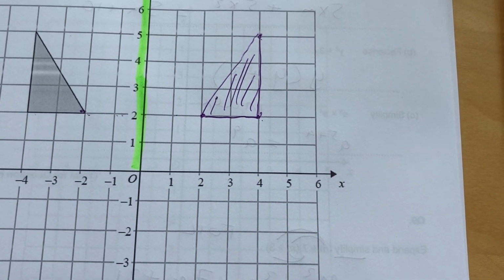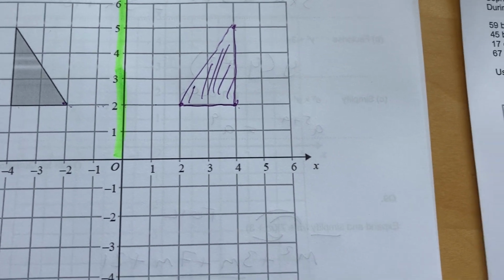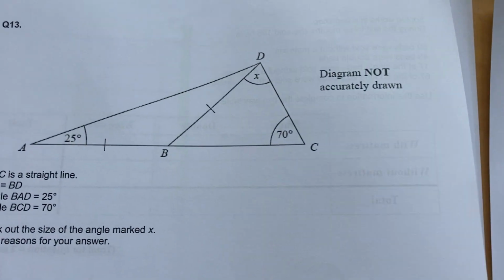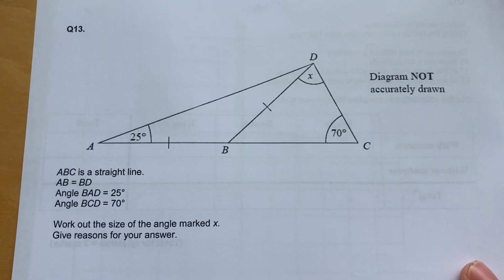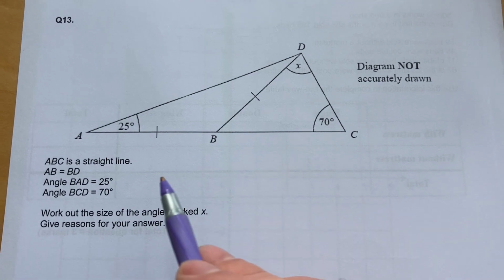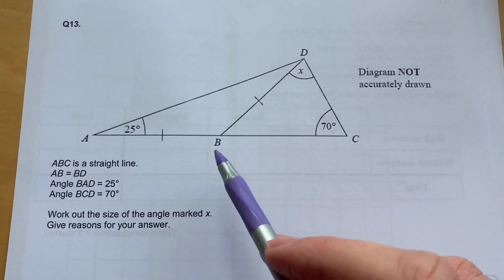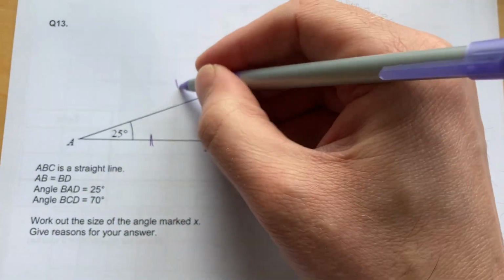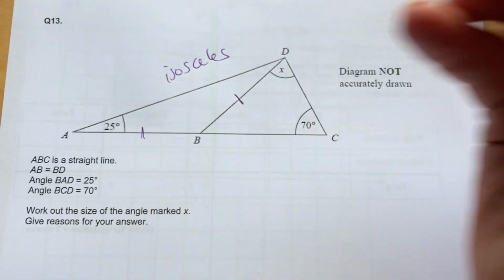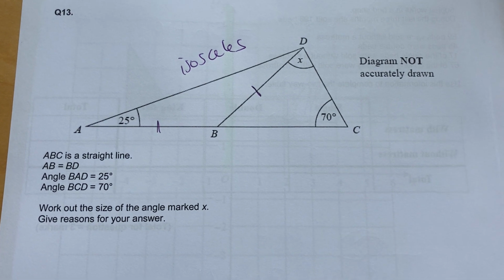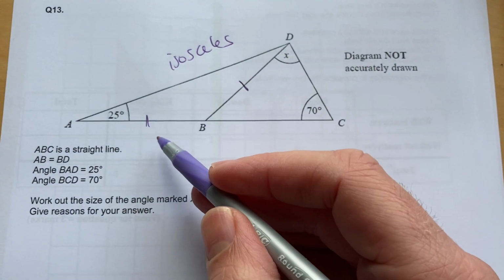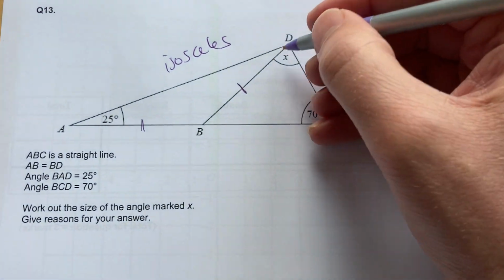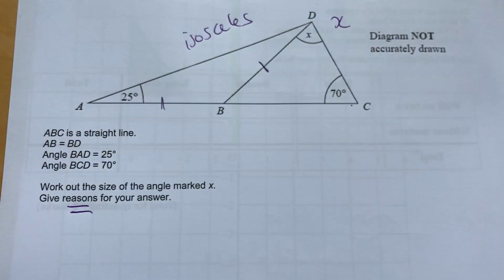Okay, the next question was question 12. That was done really well. So I'll move on to question 13. And this is about triangles. They have ABC a straight line, AB and BD are equal, making this triangle isosceles, and that's crucial for our understanding of how to answer this question. BAD is 25 and BCD is 70. We have to work out what x is, and we have to give reasons.